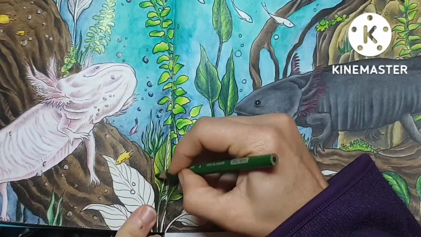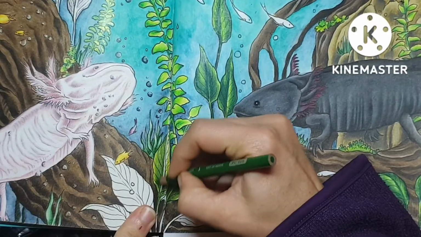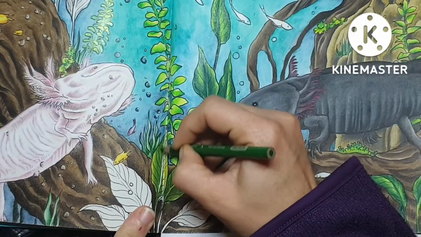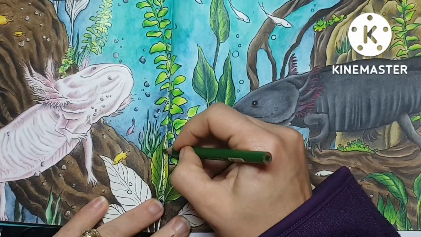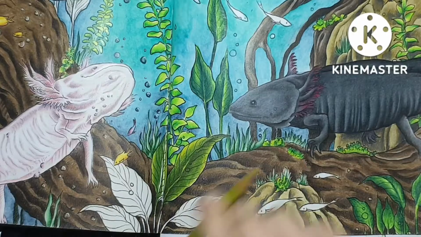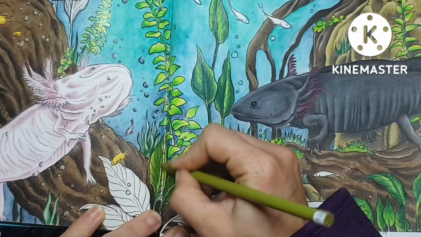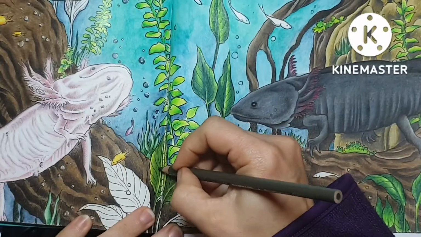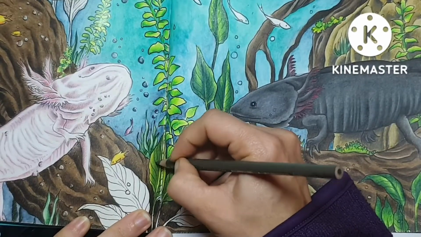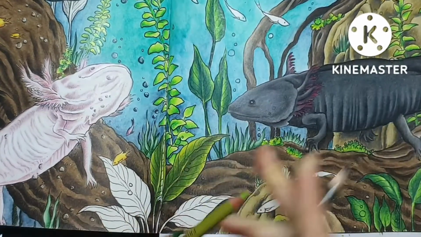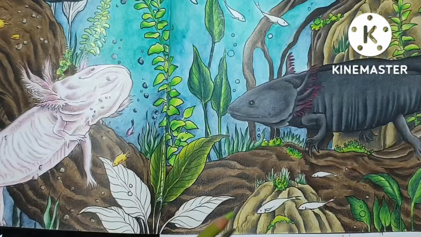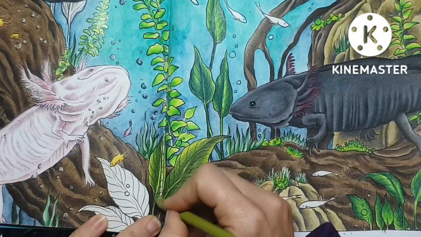And then to the Prussian green. Lime peel in on the vein, and then I want some 90% French grey, back over it with the Prussian green, some lime peel down here.